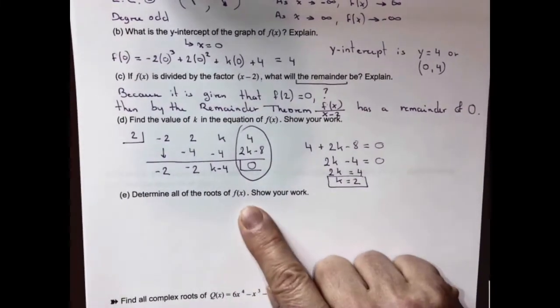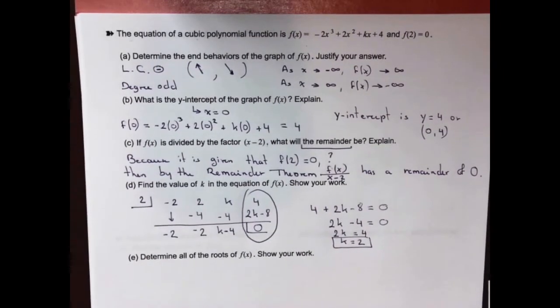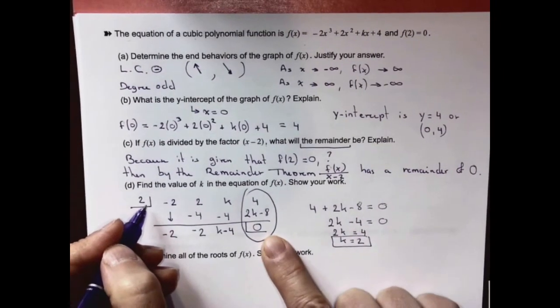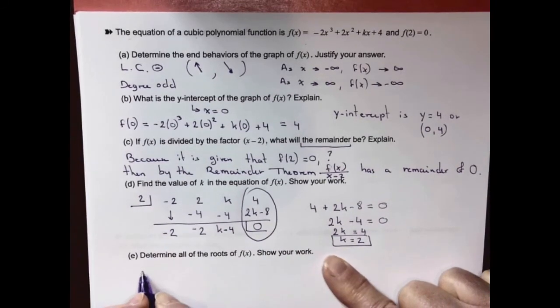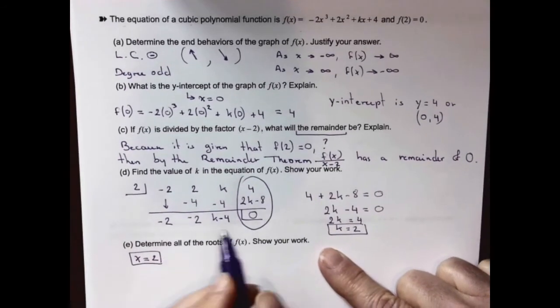Okay. We need to find all the roots of f of x. Well, we already know that 2 is a root because we get a remainder of 0, right? So I'm going to say x equals 2. That's one of them. That's a given.